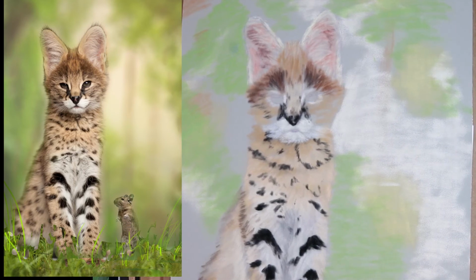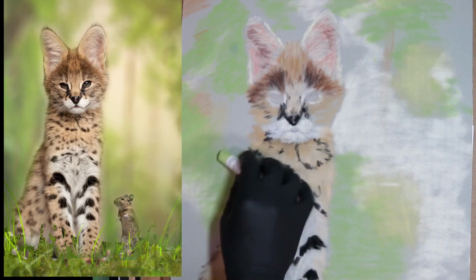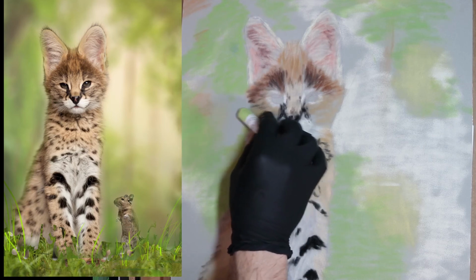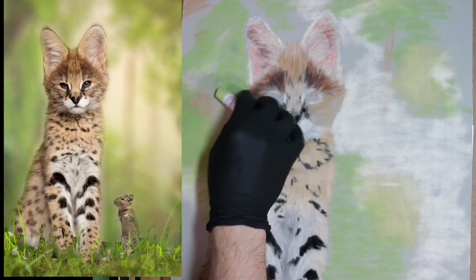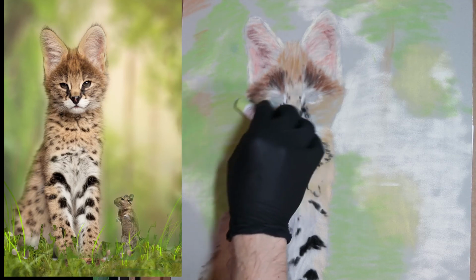Alright, cool. And now we're going to come through with this green 17. And we're just going to sort of fill in here. This is like a little less saturated green, kind of an olive green. Gonna go through like that.